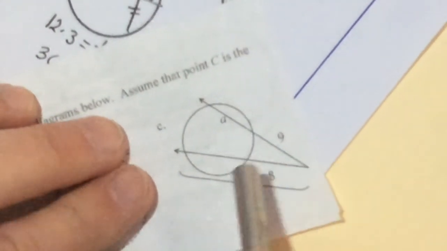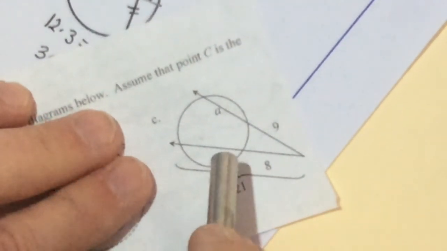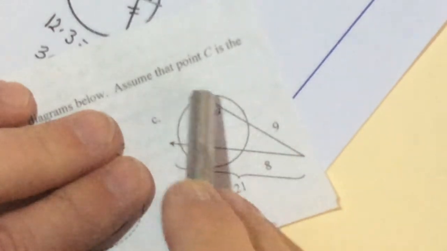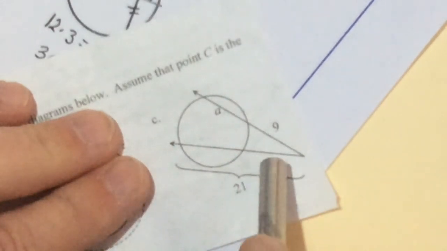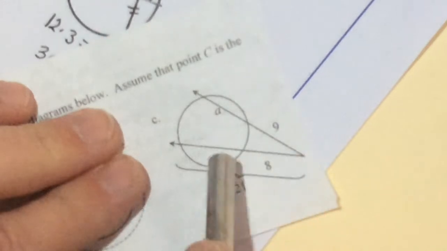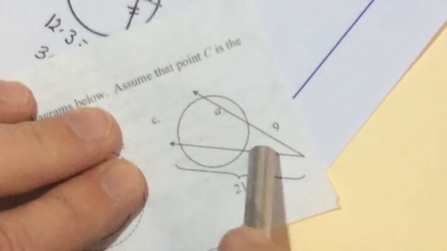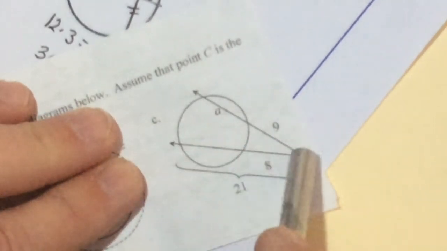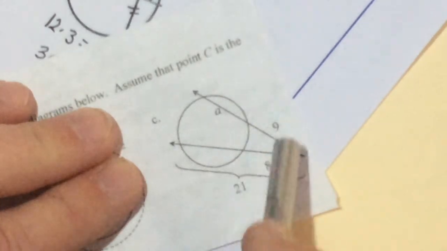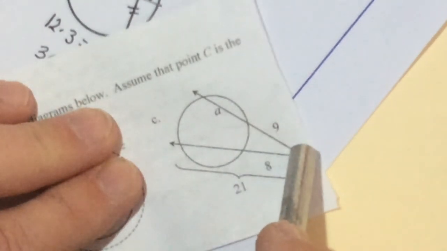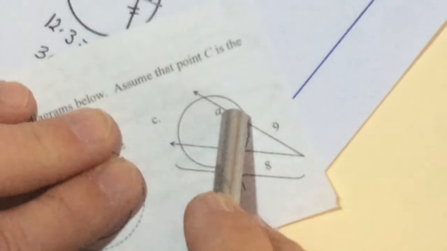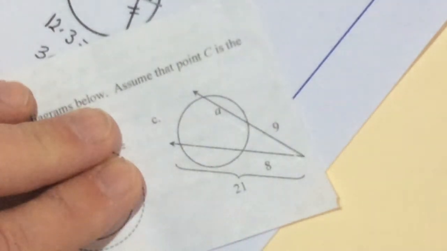Okay. In this problem, you've still got the same kind of thing, two secant lines. You know that 8 out here is the segment here. The whole segment is 21. Here, the segment out here is 9, and this segment in here is A. And you're trying to find A.